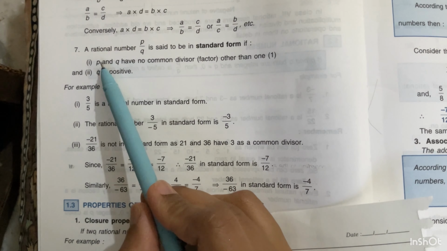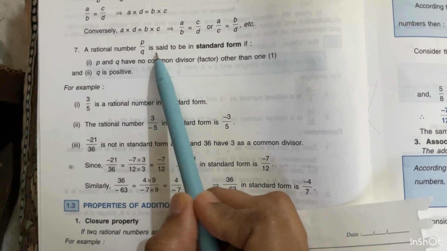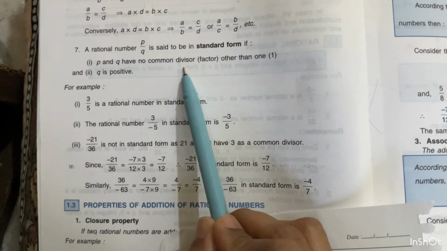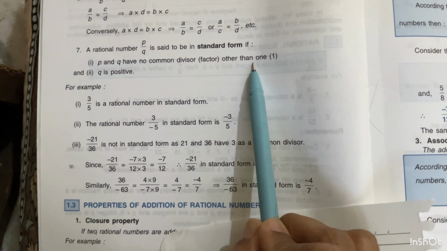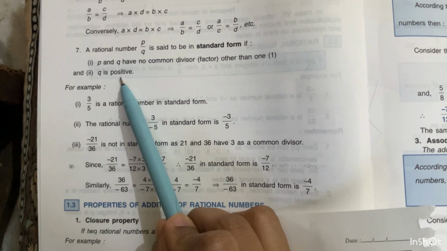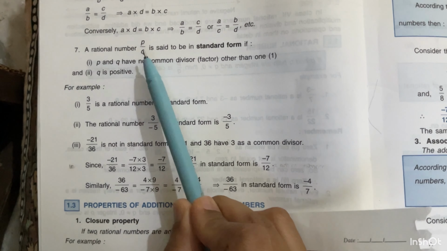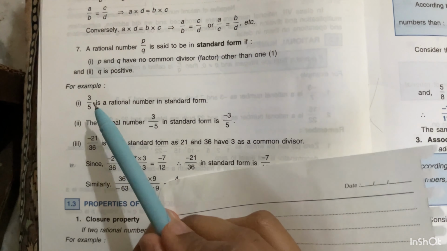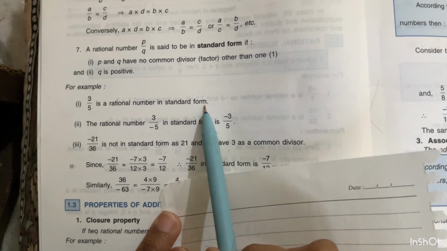Now the seventh one says a rational number P by Q is said to be standard only when P and Q have no common divisor, or we can say factors, other than 1. And the second point is Q should be positive. Q is nothing but the number in the denominator, and it should be positive. For example, we can take here 3 by 5. 3 by 5 is a rational number which is in standard form. Why?